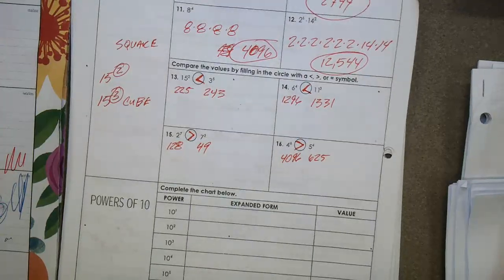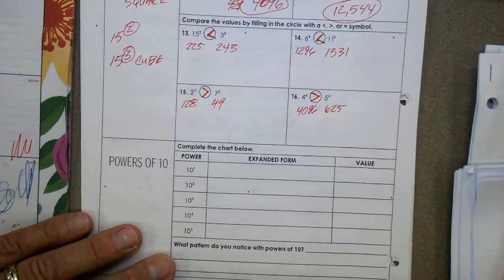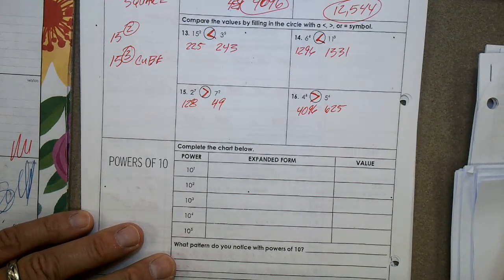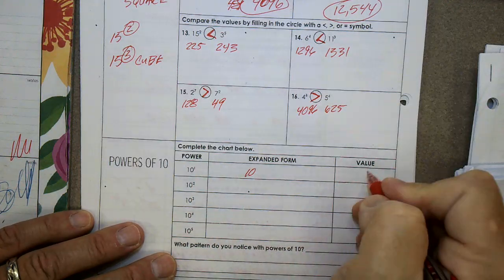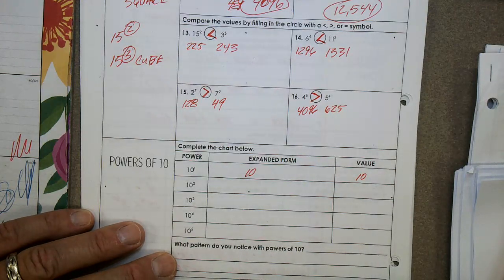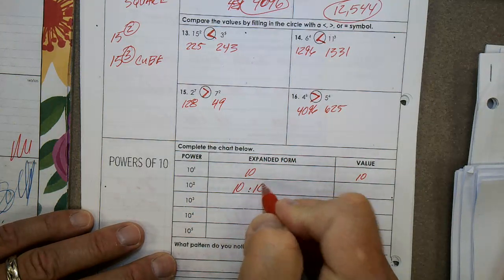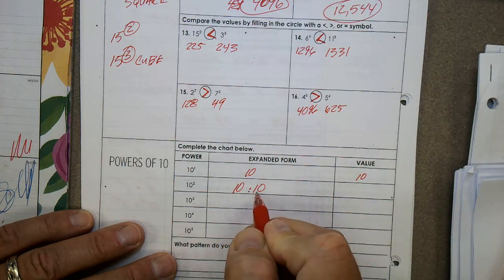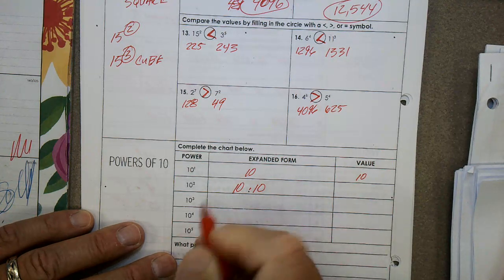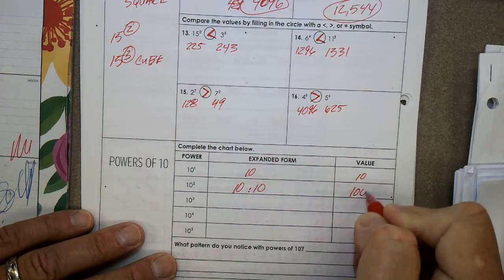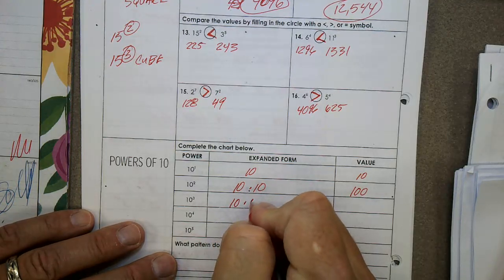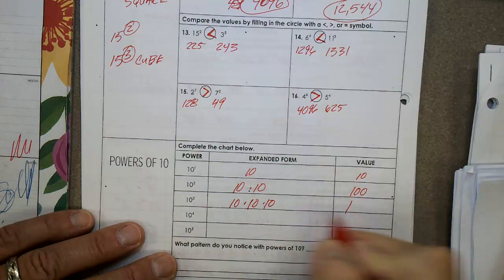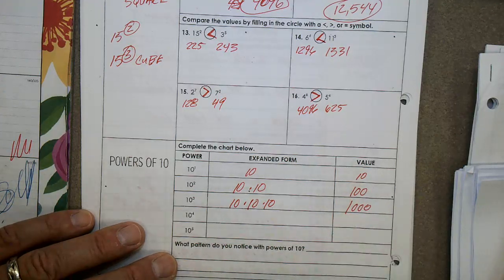Now, when we talk about powers of 10, there's a simple and mathematical mental way to do this. So 10 to the first power is 10 times nothing, right? It's just 10. And the value or the product is 10. 10 squared is 10 times 10. Now, anytime I multiply a power of 10, I'm just going to add the number of zeros. So here's a 1, and I see 2 zeros. Most of you know that 10 times 10 is 100. The third one is 10 times 10 times 10. Well, here's my 1, and I have 3 zeros, and that's 1,000.